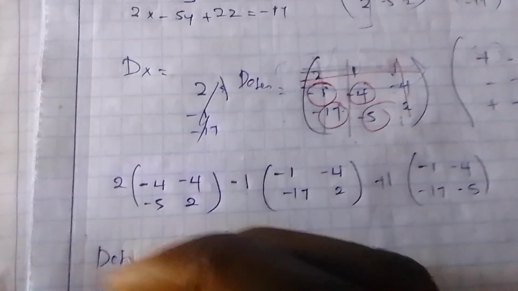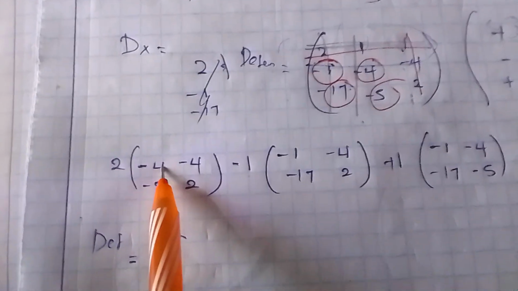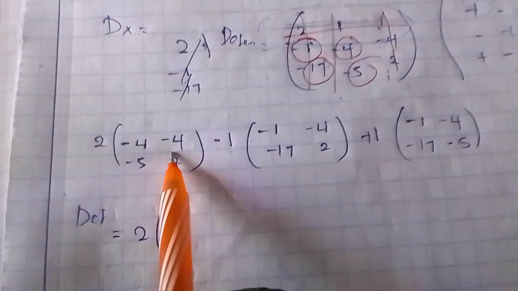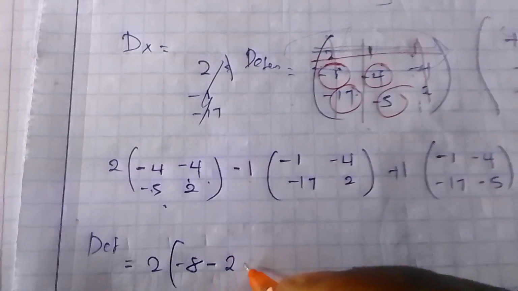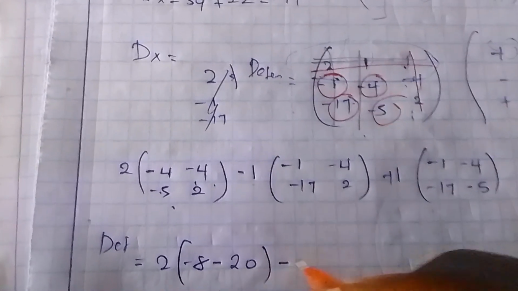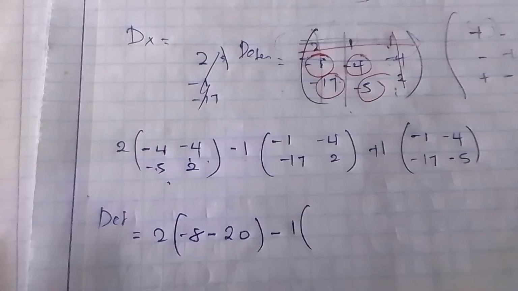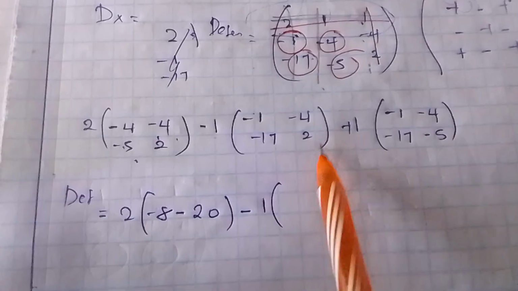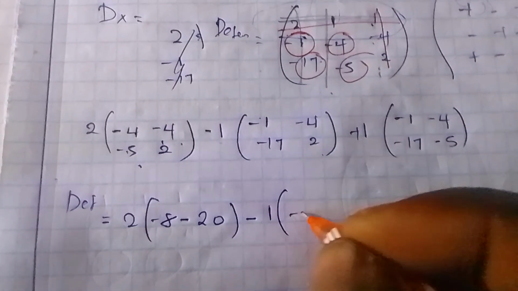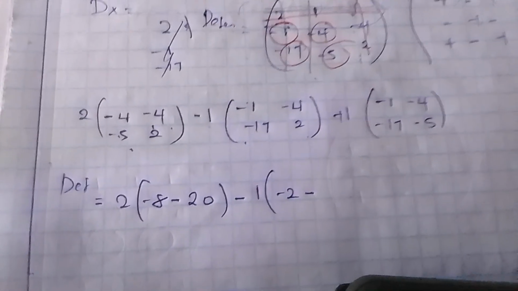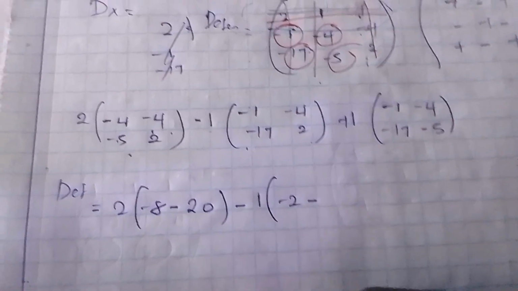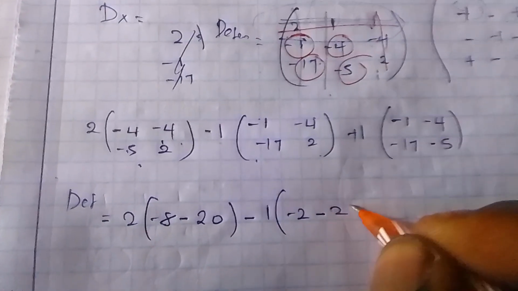So find the determinant. The determinant will equal 2, open the bracket, -4 multiplied by 2, this is -8, minus -4 minus -5 multiplied by -4, that is 20, close the bracket. Then -1 multiplied by 2, that is -2, minus -17 multiplied by -4, that is positive 68.